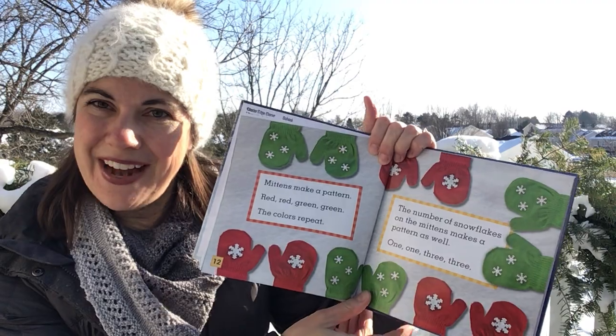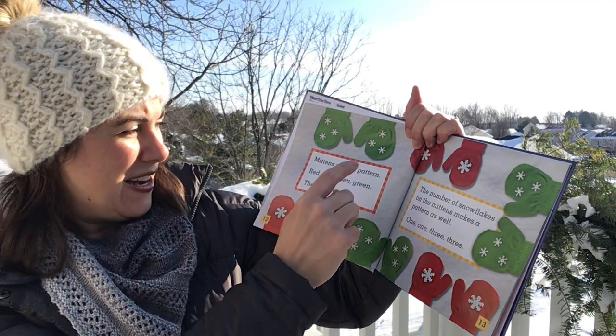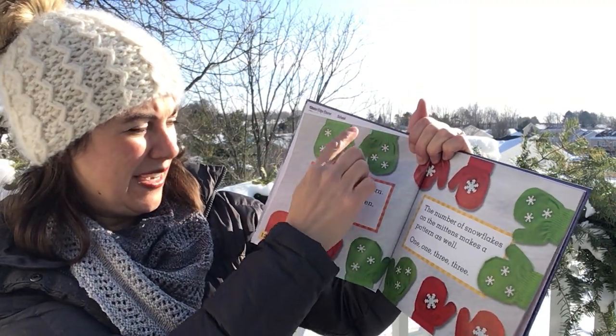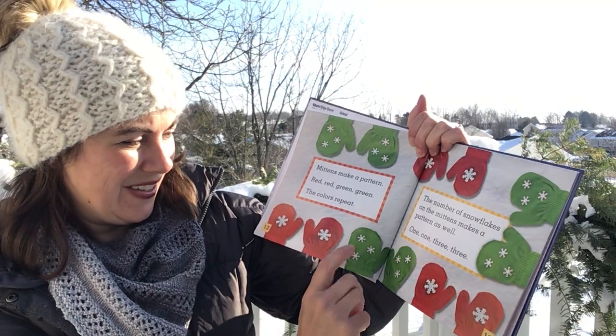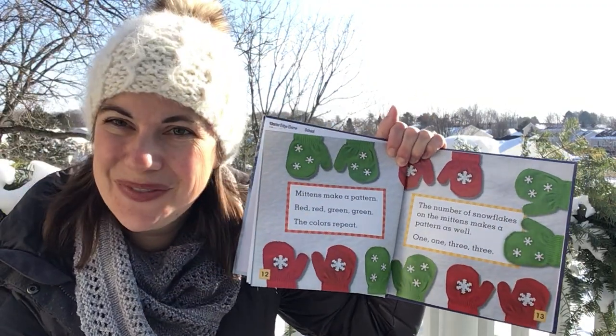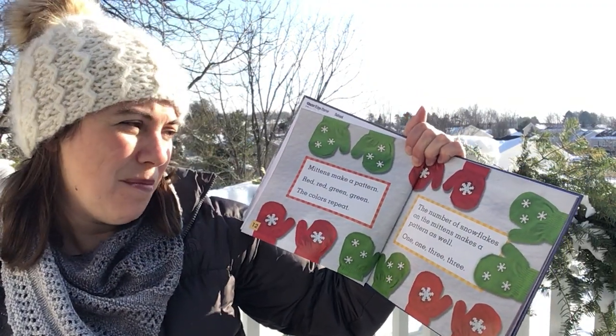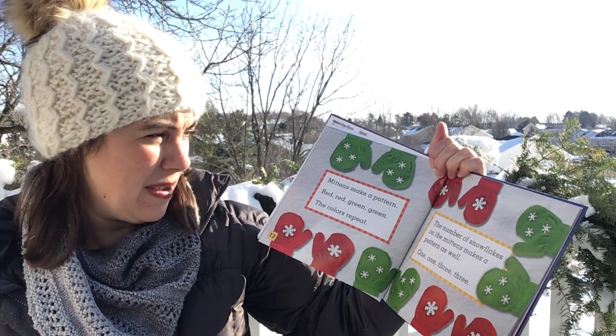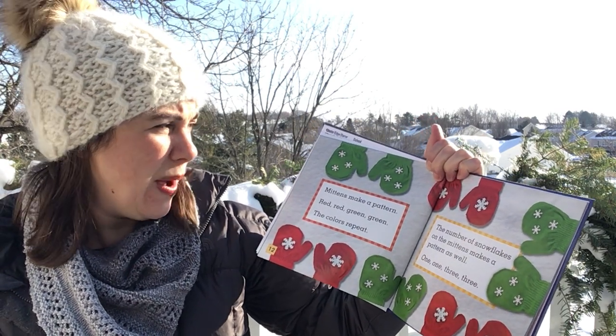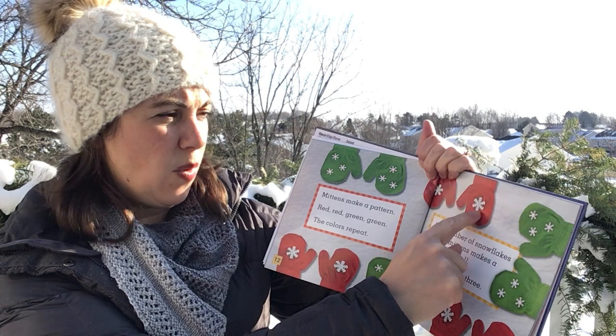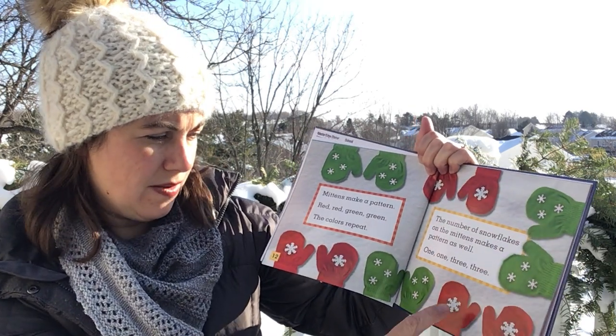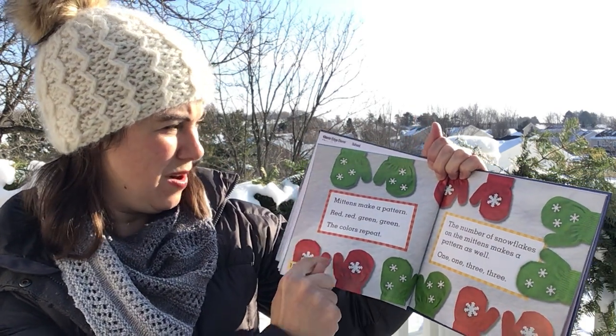Mittens make a pattern. Red, red, green, green, red, red, green, green, red, red, green, green. The colors repeat. The number of snowflakes on the mittens makes a pattern as well. 1, 1, 3, 3, 1, 1, 3, 3, 1, 1, 3, 3.